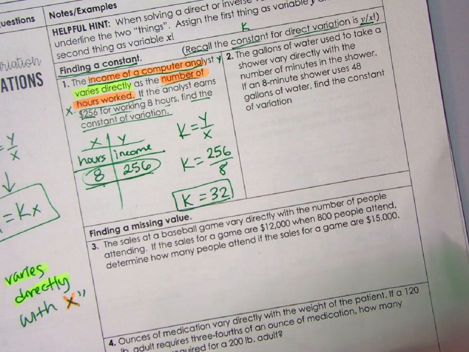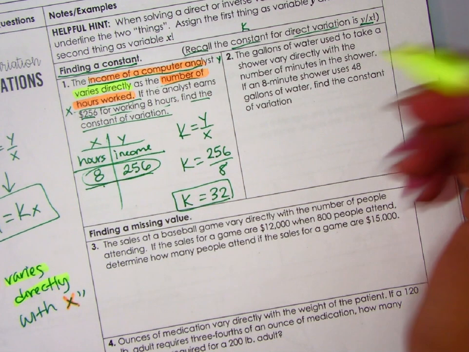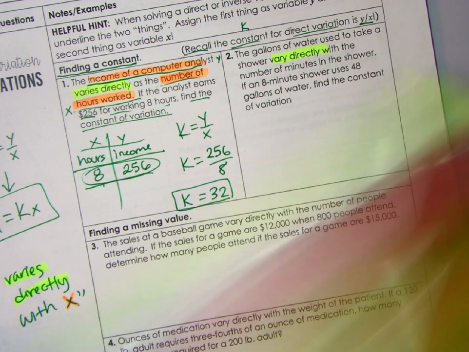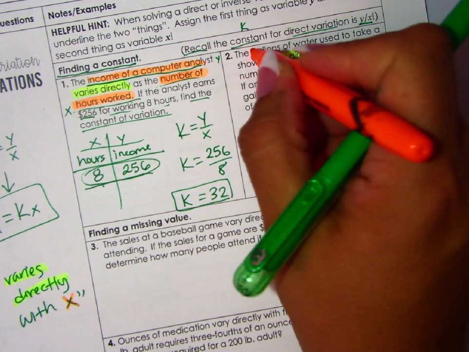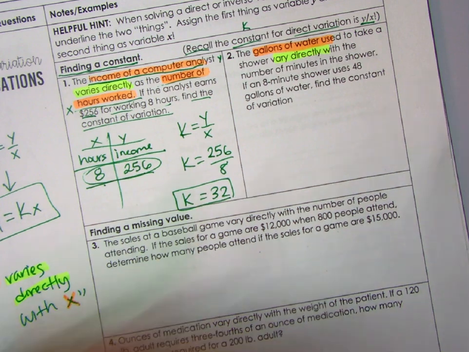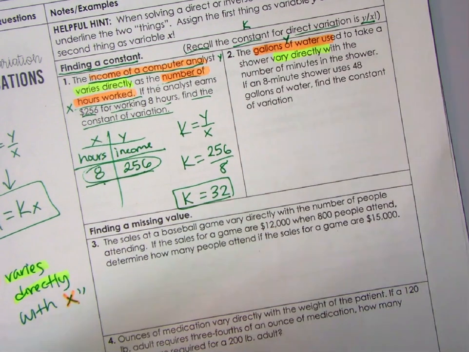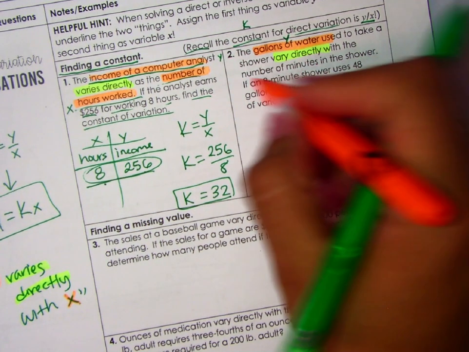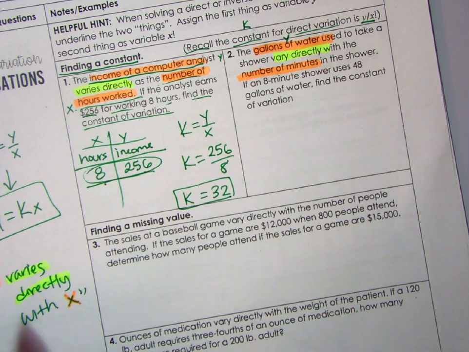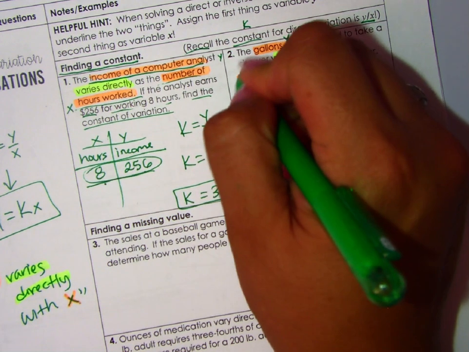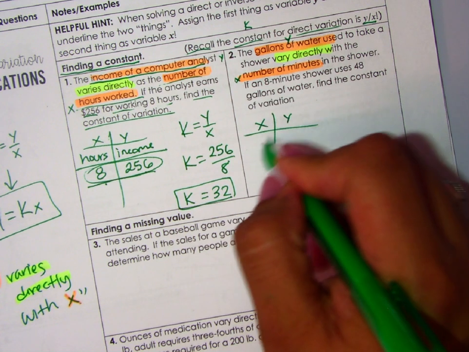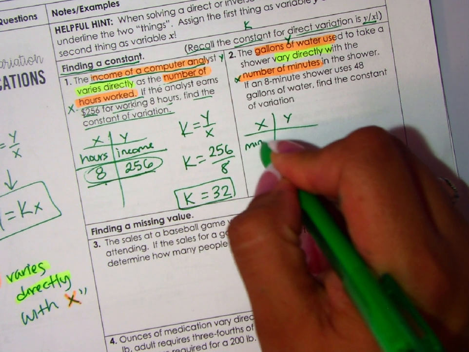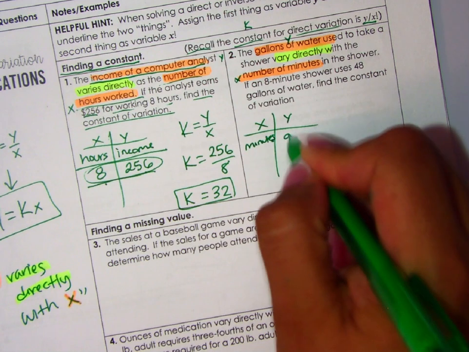The gallons of water used to take a shower vary directly. So again, anything that was mentioned before, the gallons of water, that will be considered your y. And it varies directly with the number of minutes in the shower. So that will be your x. So on the table, we will have x being the minutes, y being the gallons.